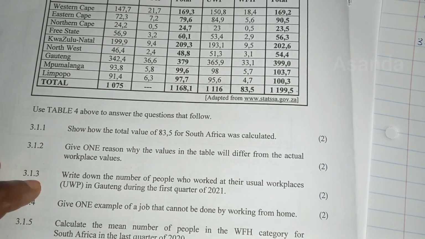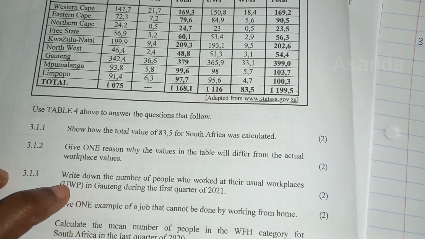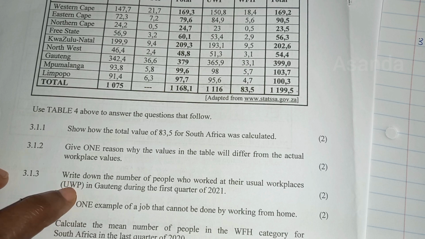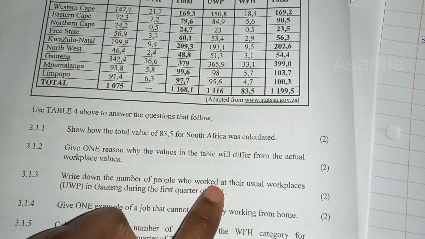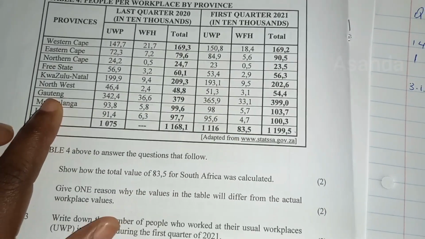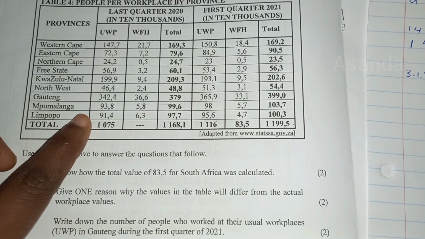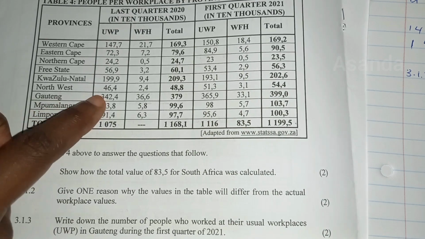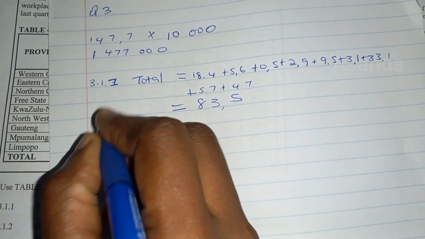So 3.1.3, write down the number of people who worked at their usual places, UWP, in Gauteng during the first quarter of 2021. So write down the number of people who worked at their usual places in Gauteng. So Gauteng, we're going to get here, and Gauteng, usual places, that would be 342.4, 10,000. So write down the actual number.